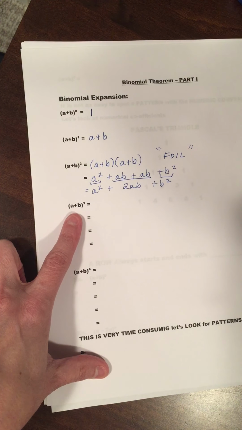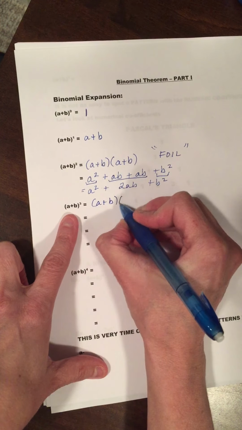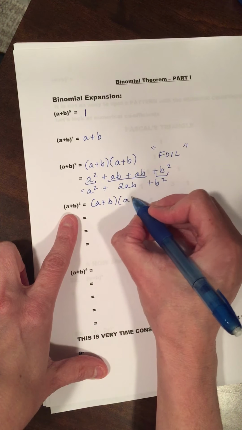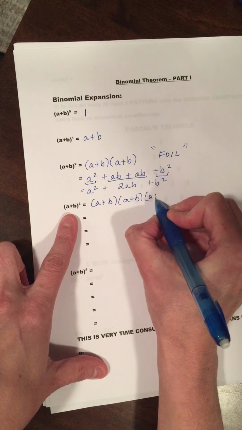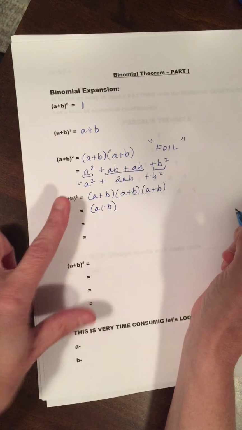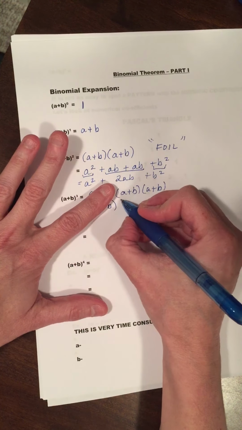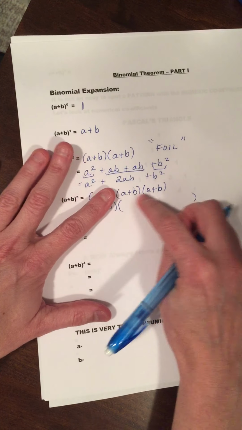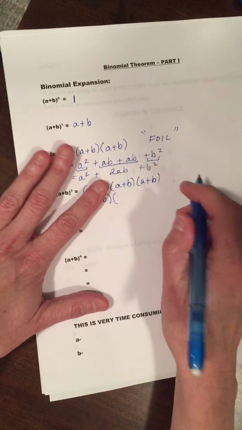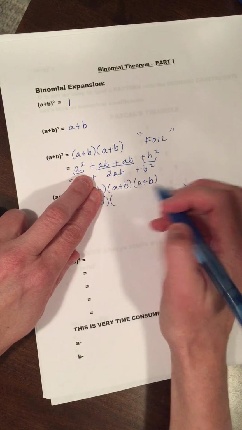Okay, take a look at the next one. So now I'm not squaring the binomial, I'm actually cubing it. When I teach this in grade 9 and grade 10, I ask my students to keep their first binomial out in front, and then I ask them to FOIL the next two.